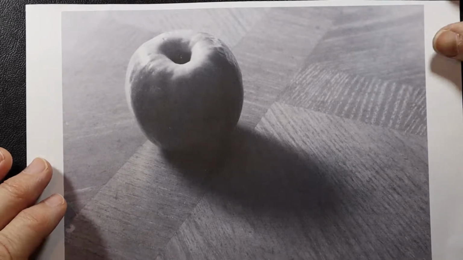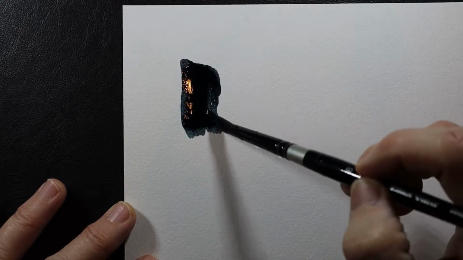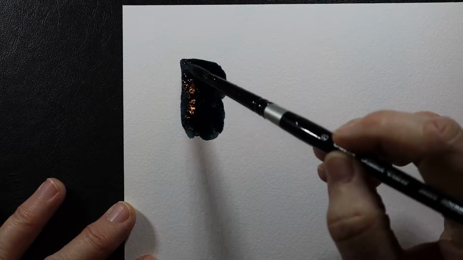Let's go ahead and talk about how we make these tones and the differences between them. I've just prepared here a piece of Arches 140 pound cotton paper. And I just want to talk a little bit about making the values and how we do that. Again, here I've got my paint, and I want to, first of all, be able to paint a dark. So I've got my paintbrush just full of that indigo, and I want to paint a nice solid, almost black color. Okay, so that's my darkest value.